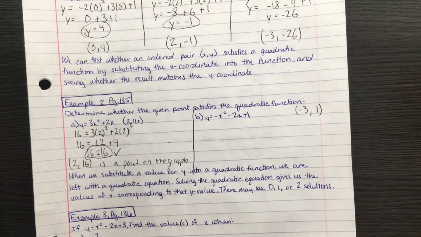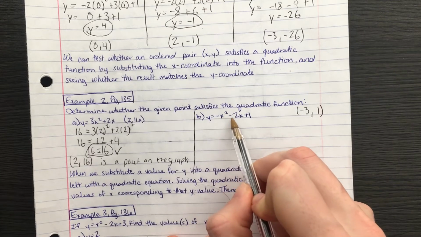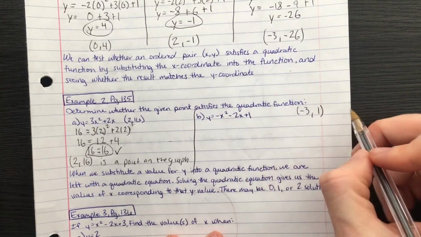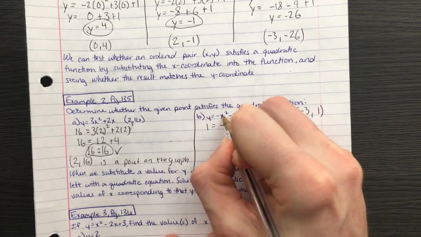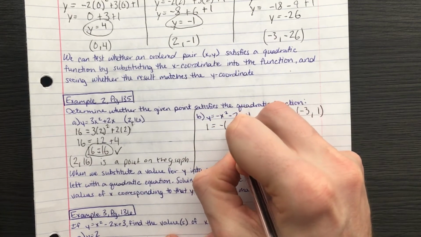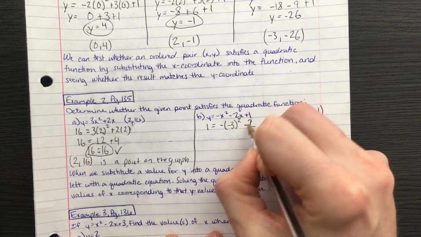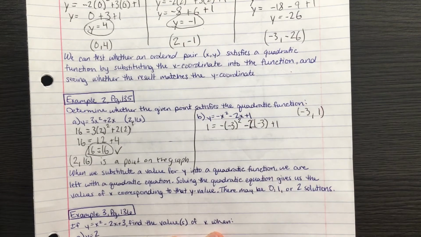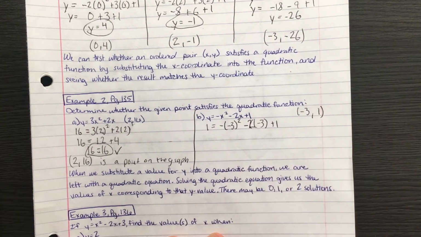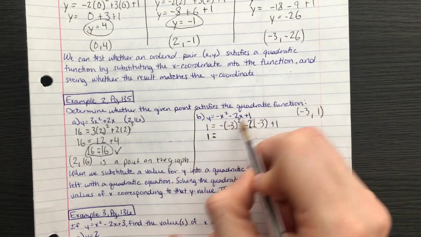And then for the other one right here, we've got y equals negative x squared minus 2x plus 1, and the point (negative 3, 1). Again, we are going to substitute. We need to make sure to put this thing in parentheses when we are evaluating, because if we do not, and you're using a calculator, especially to evaluate this, it will not come out right.